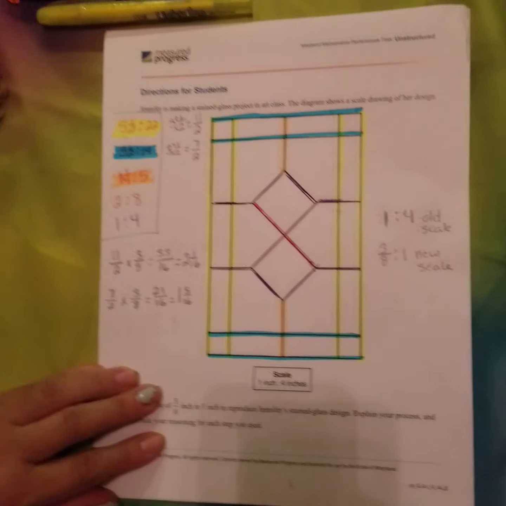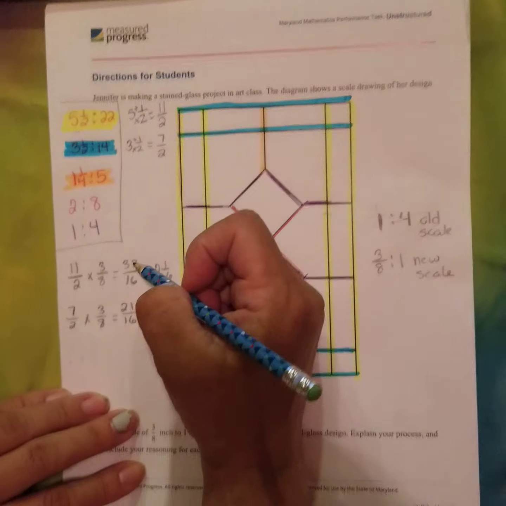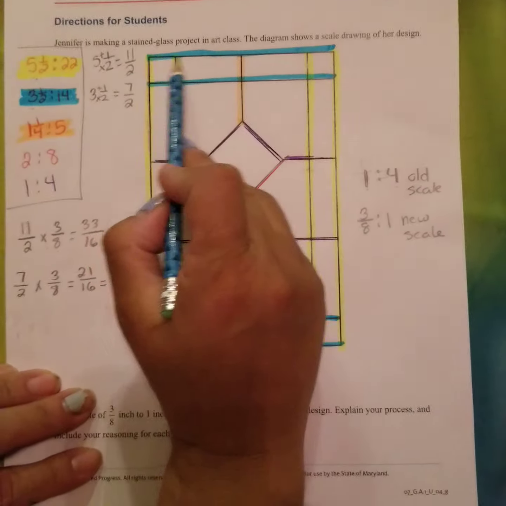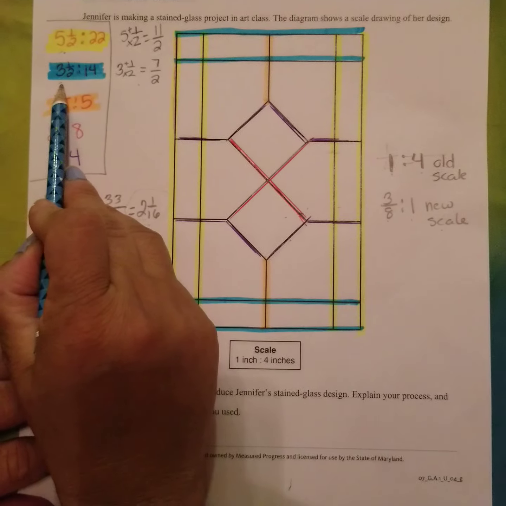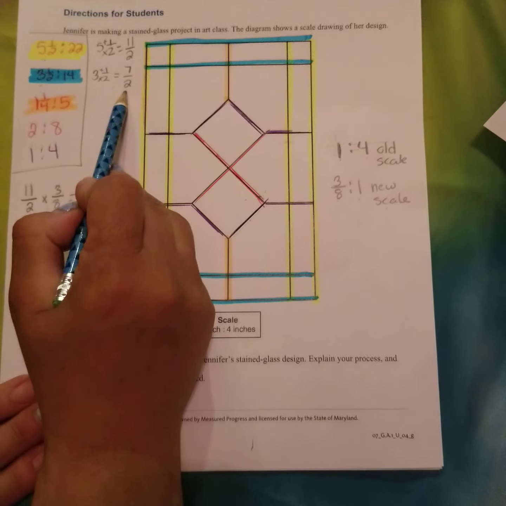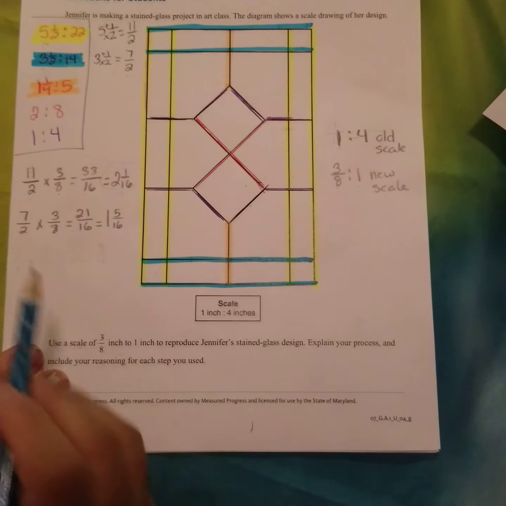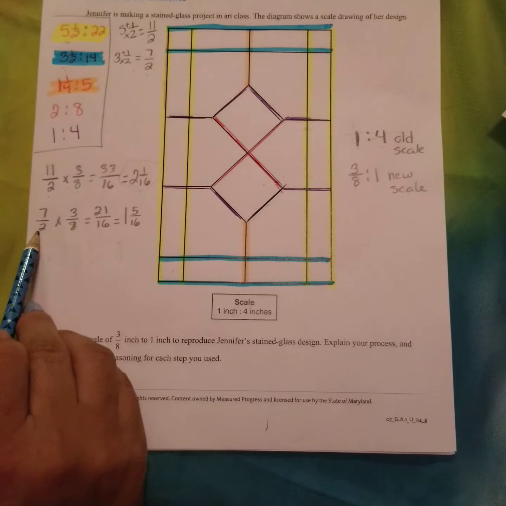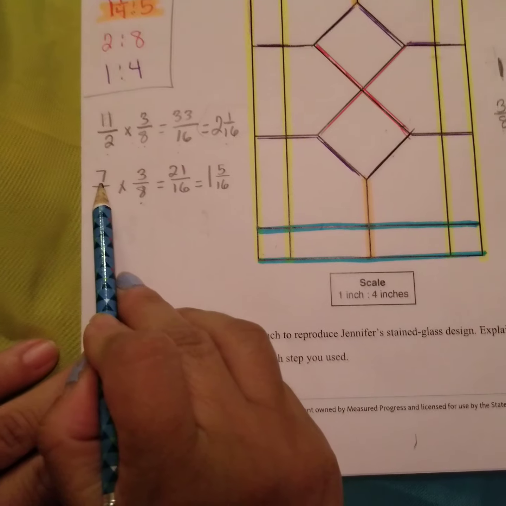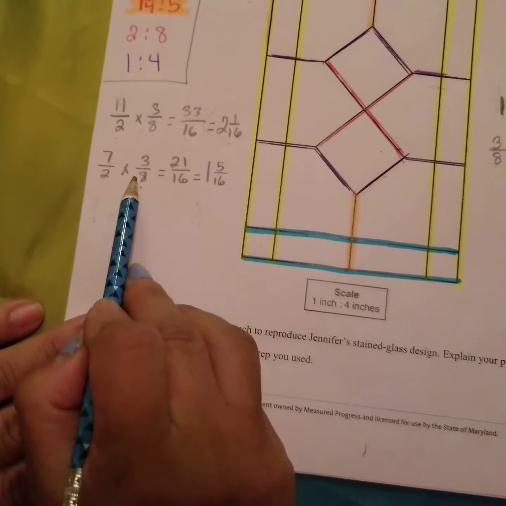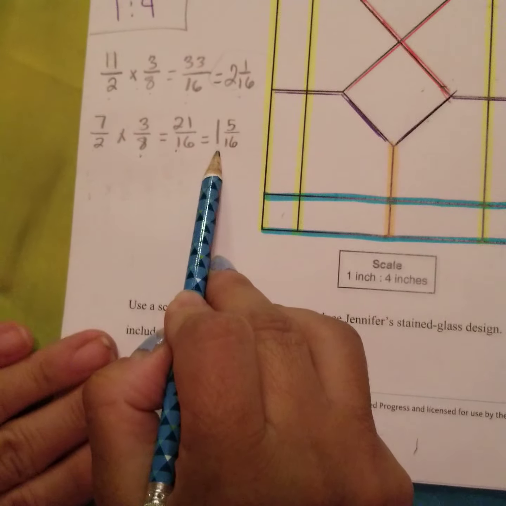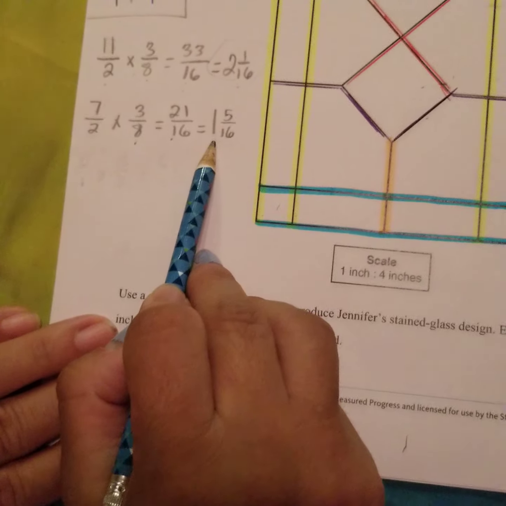Okay, so we're going to do the same thing with 3 1/2. And my blue lines are all 3 1/2 inches. I have to turn 3 1/2 inches into an improper fraction because 3/8 is a fraction. So that becomes 7 halves. So I multiply 7 halves times 3/8. 7 times 3 is 21. 2 times 8 is 16. I have to simplify that and it becomes 1 5/16.